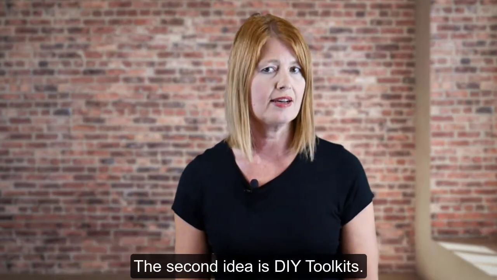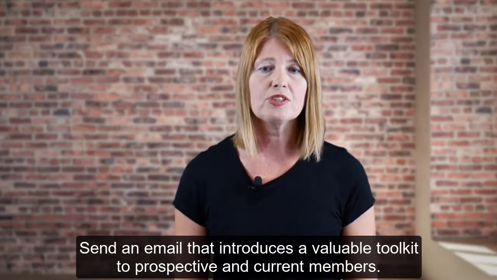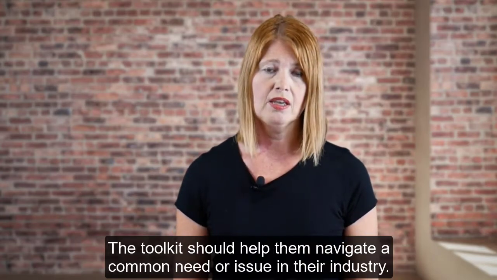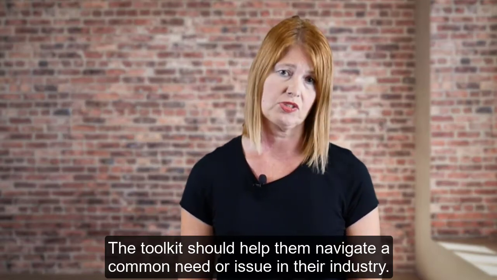The second idea is DIY toolkits. Send an email that introduces a valuable toolkit to prospective and current members. The toolkit should help them navigate a common need or issue in their industry.